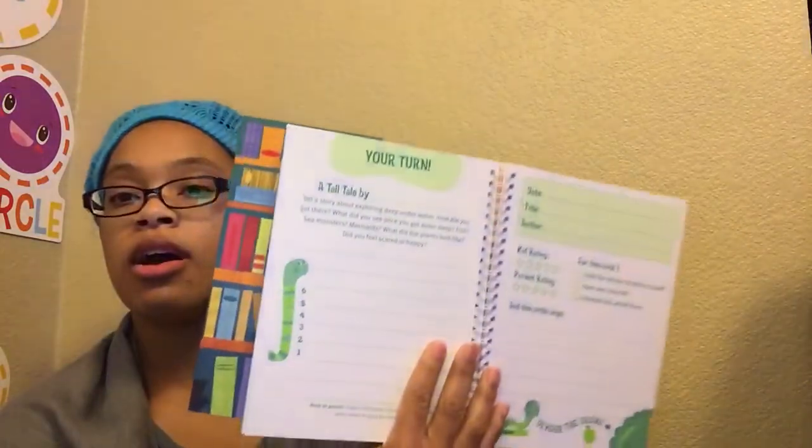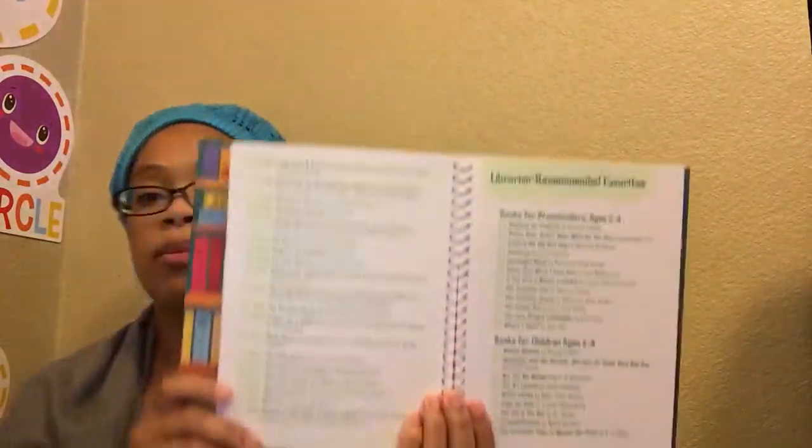Think about the story that you've just read and write down what you think happened before the story, and lots of different things for the kids to write on the back, come up with their own tales. And at the end of the book, they are to write their own story. It also has some recommendations for reading for kids.